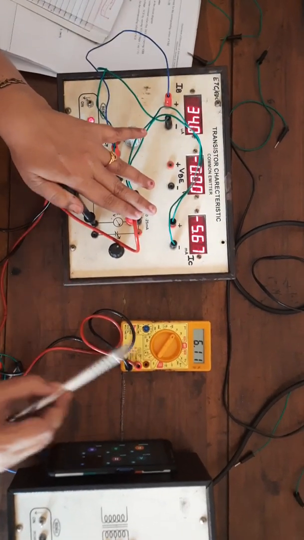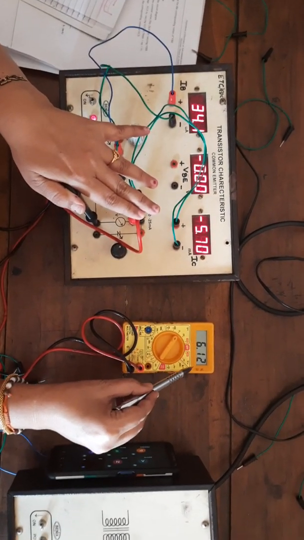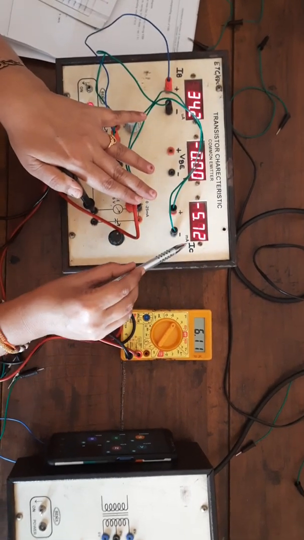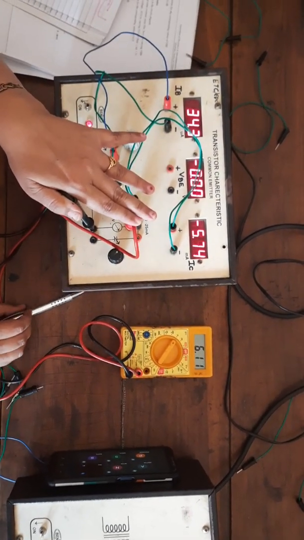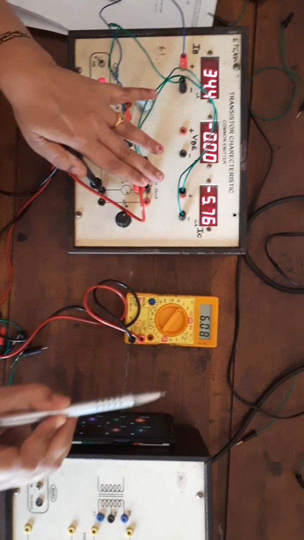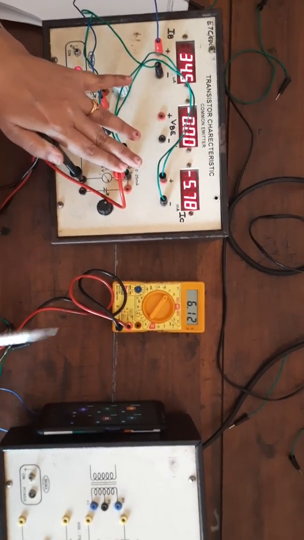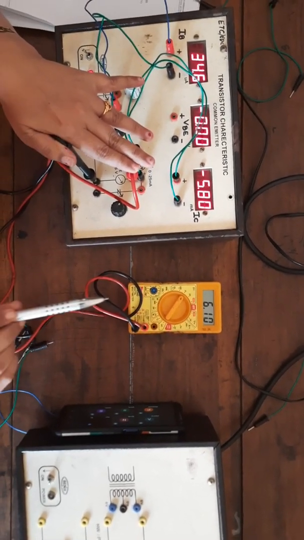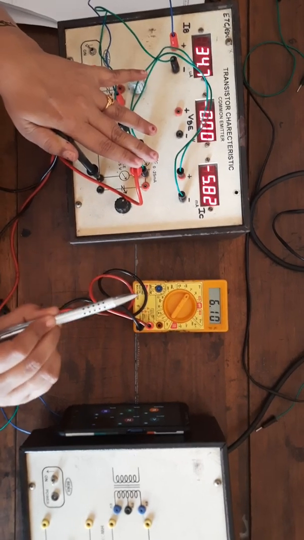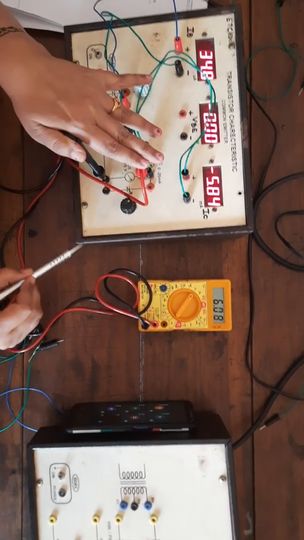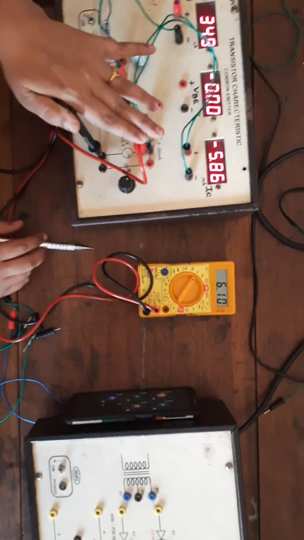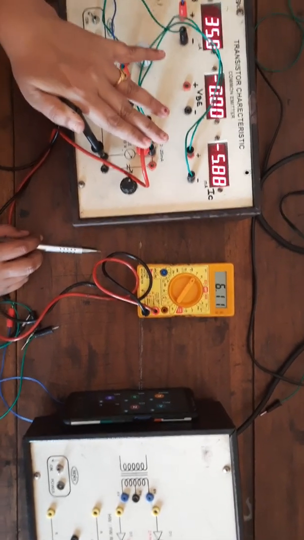Now one can see here output voltage is 6.11 volt VCE and IC is 5.72 milliampere. Only little bit increase in the current is there when we vary the output voltage from 1 to 6 volt. So there will be a slanting curve at the output. So that is it. Thank you very much.